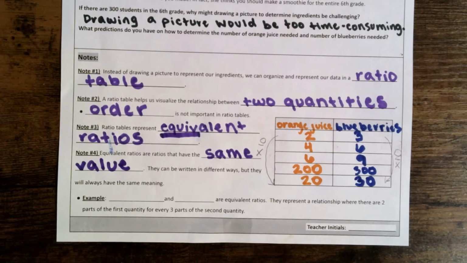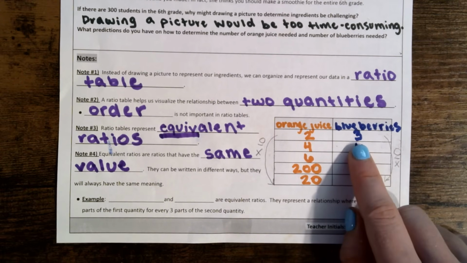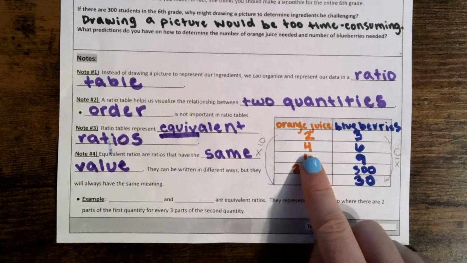And what we mean by that is they can be written in different ways, but they will always have the same meaning. For example, our first smoothie that was just for us, 2 cups of orange juice, 3 cups of blueberries. That smoothie would taste the same even when we doubled it because it has the same value.